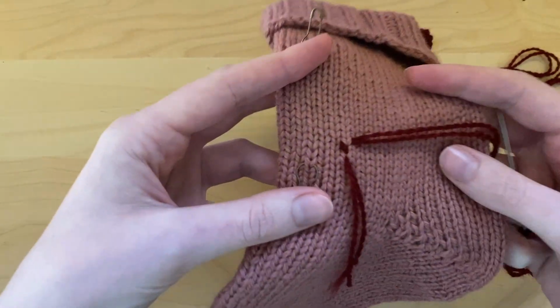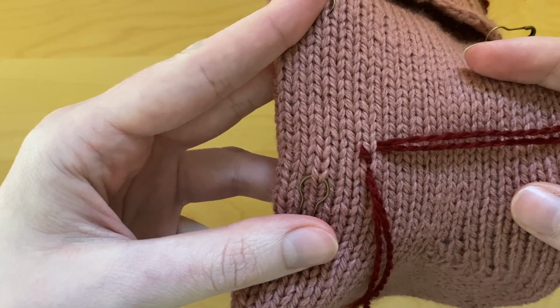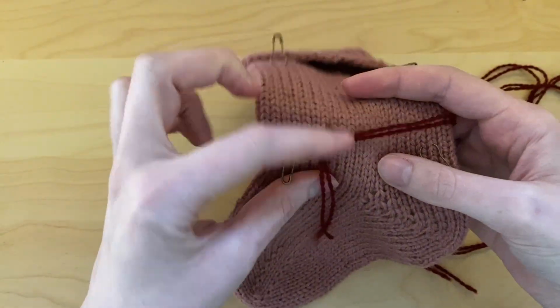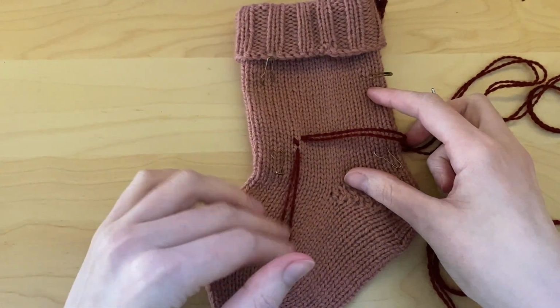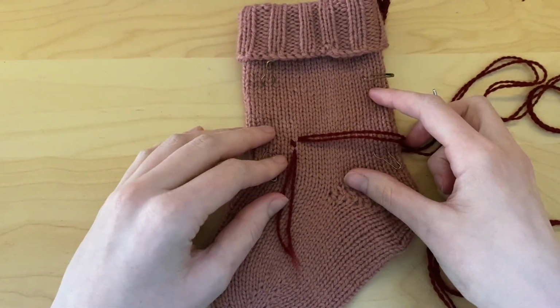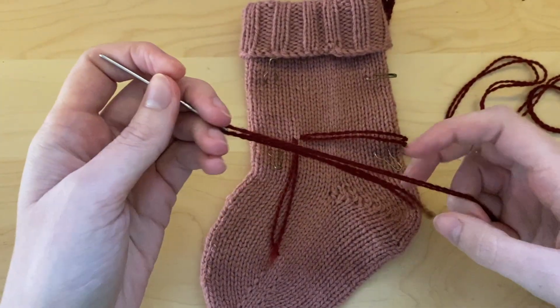There we go. So you can see we have duplicated half of that stitch. And don't worry about this tail here. We're gonna weave that back in at the end. I just like to keep it on the outside so that I don't catch it on the back of the work.